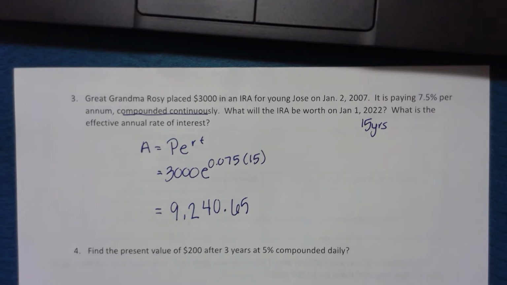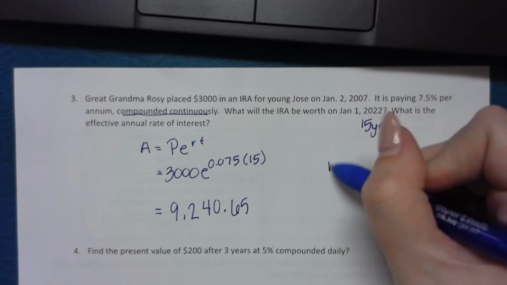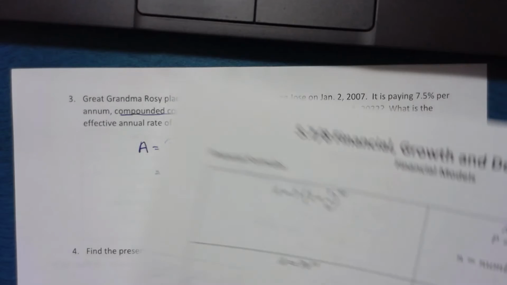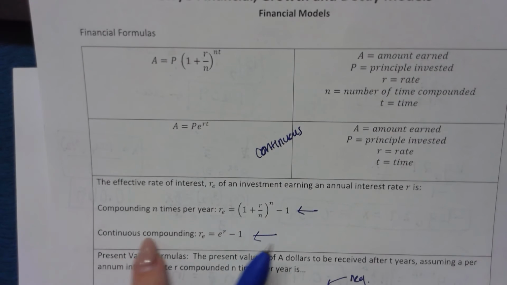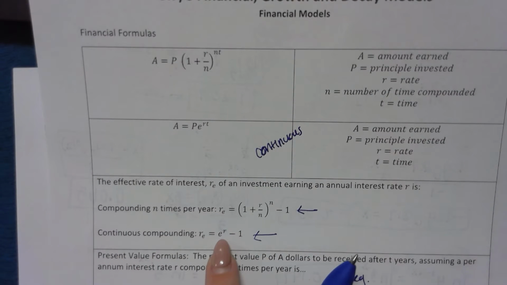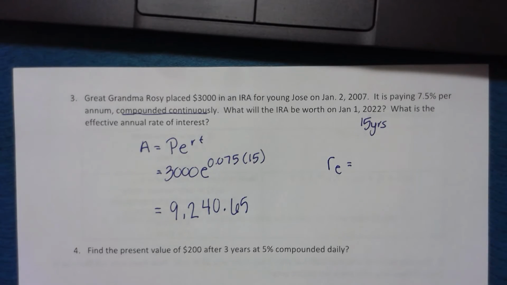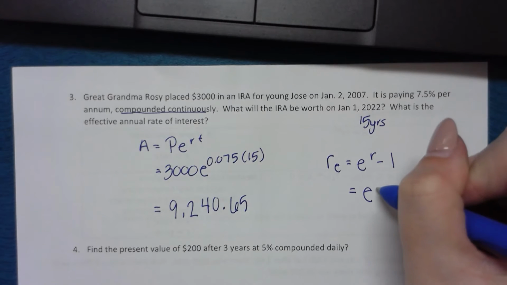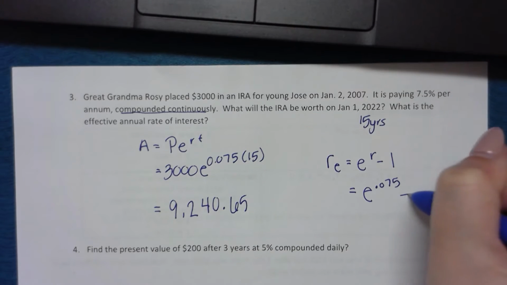Now the second question is saying, what is the effective annual rate of interest? So that formula, if you look on the other page, because we're compounded continuously, the formula is e to the r minus 1. So e to the r minus 1. So e to the rate minus 1.